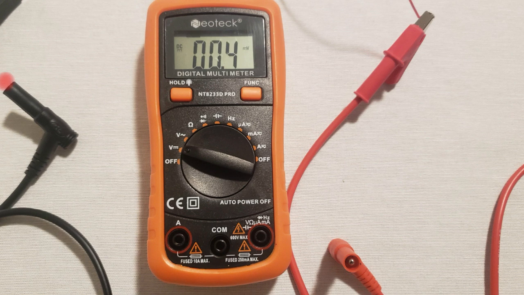Now, first let's talk about the three slots you see here. You want to put the black test lead in the comm slot. If you want to measure things like voltage, capacitance, resistance, frequency, put the red test lead in the red slot on the right. If you want to measure small amounts of current like microamps or milliamps, use the right side as well. If you're measuring large amounts of current like 5 amps or 8 amps, you want to put the red test lead on the left slot.